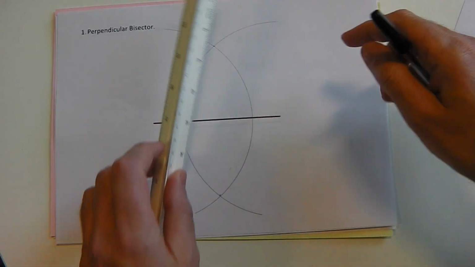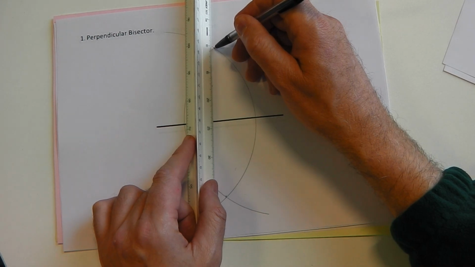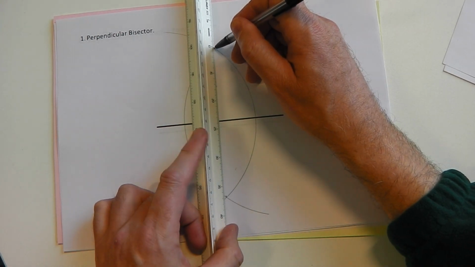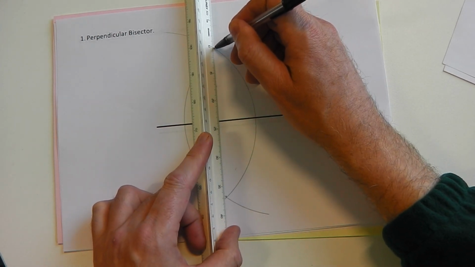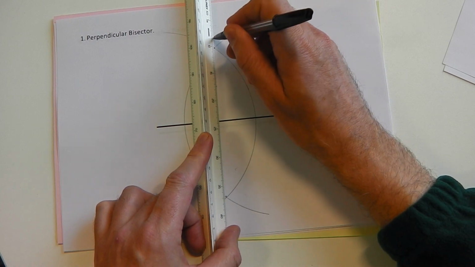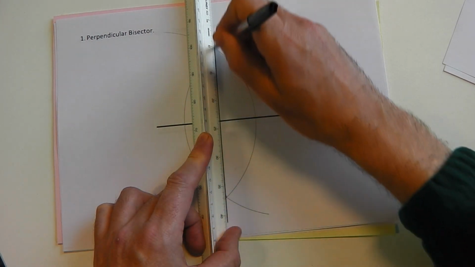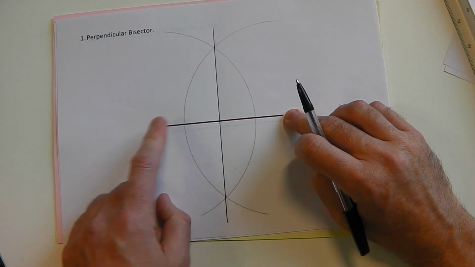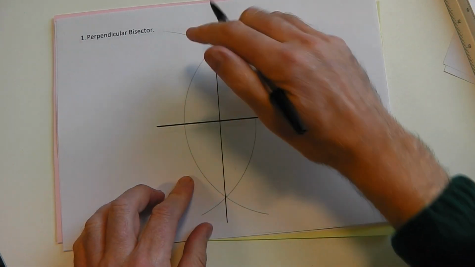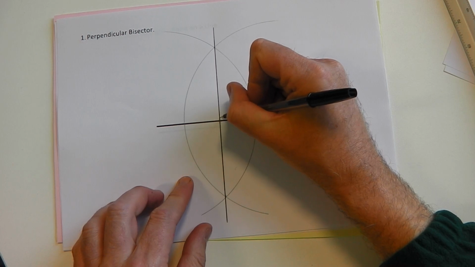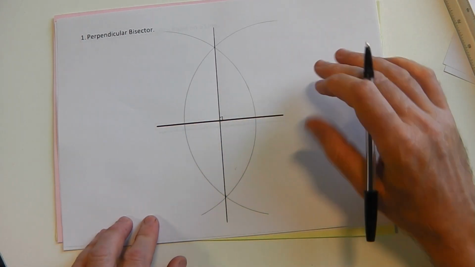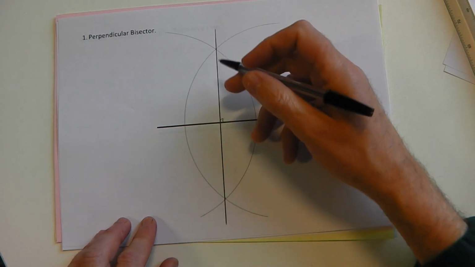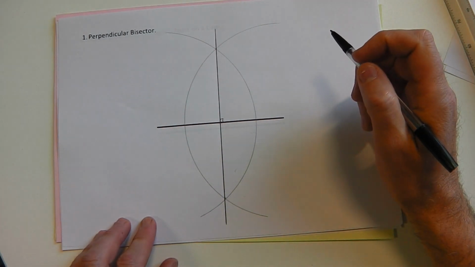So if I take my ruler and line up those two intersections and draw a line through both, our line will be directly in the middle of our horizontal line, and it will be at right angles. So we will have that right angle there. So there we have split that line perfectly in half.